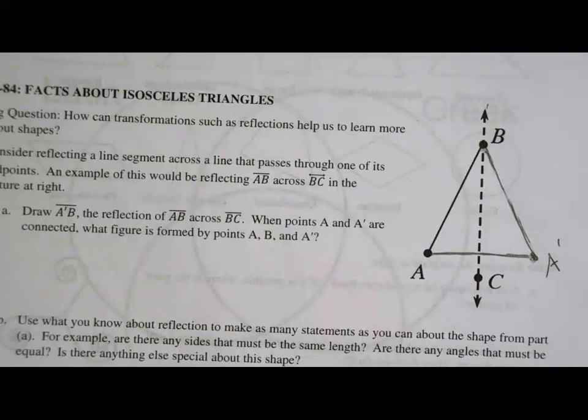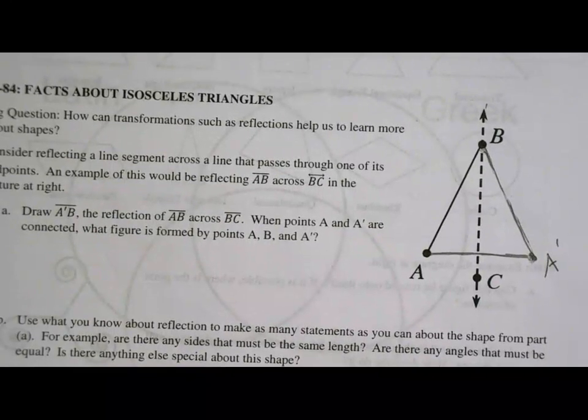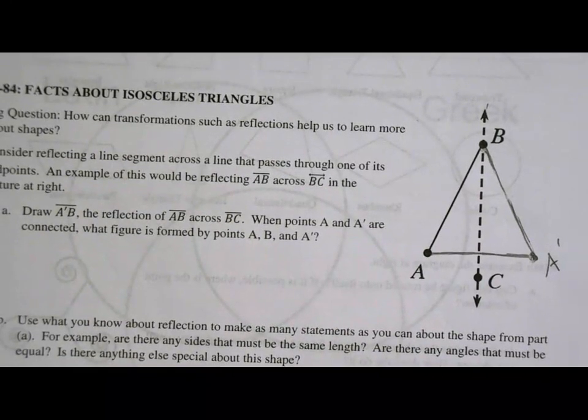What shape did we just make? A three-sided shape is called a triangle. Is there anything special about this triangle? It's symmetrical. We know it's symmetrical because we created it with a reflection. I like that. What else?